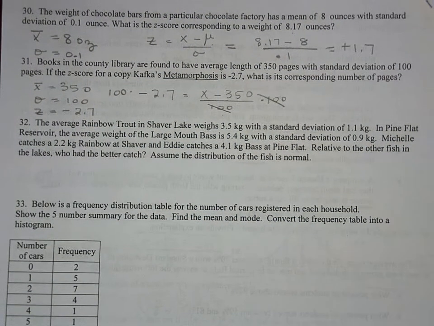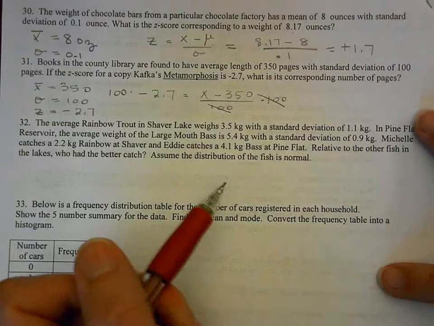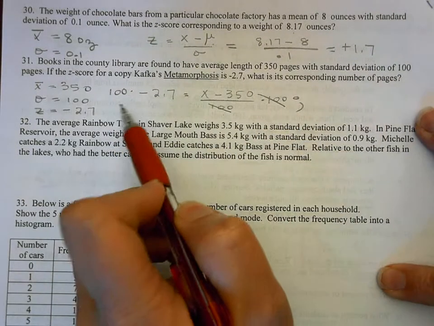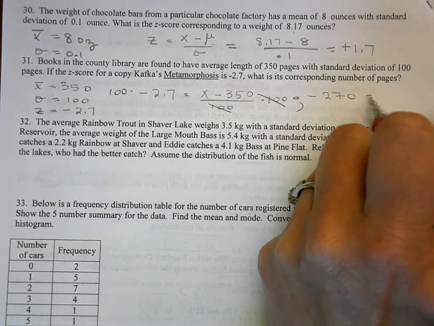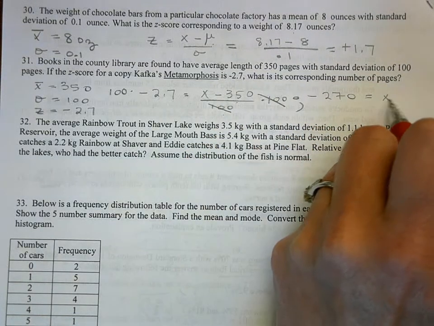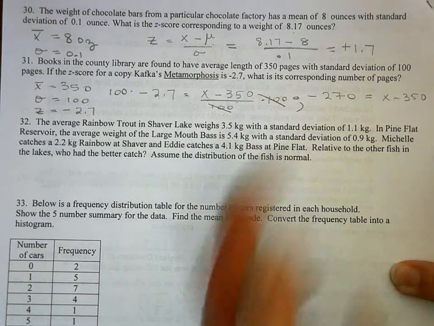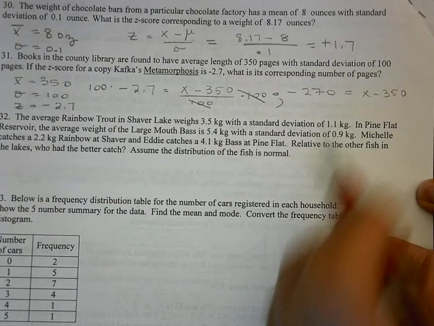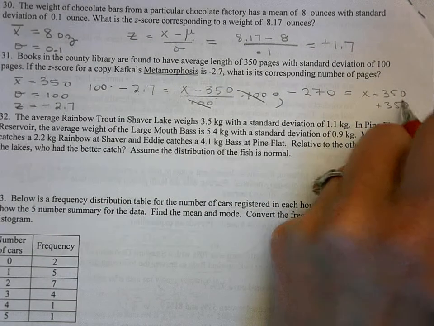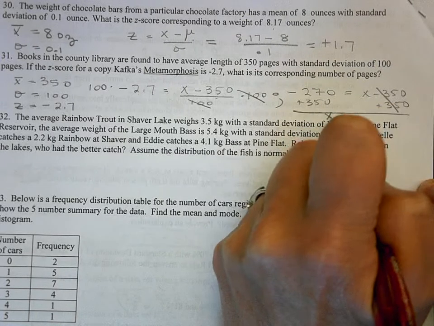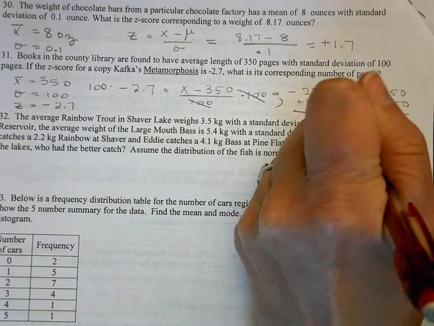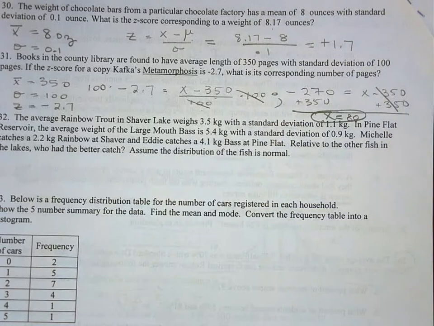Let me do that over here. So then that multiplies to negative 270, and that equals x minus 350. And then to get x by itself, I'm going to add 350 to both sides. And so then x would be 80. Okay.